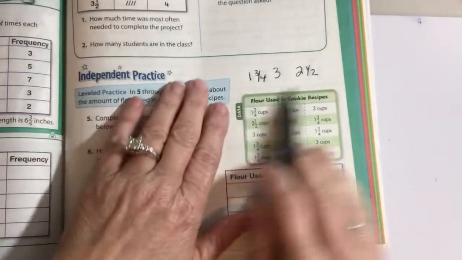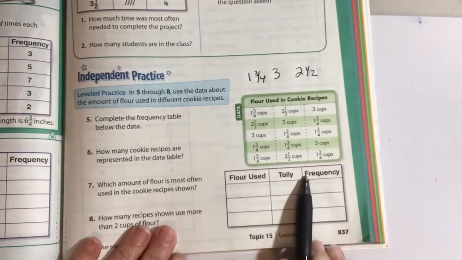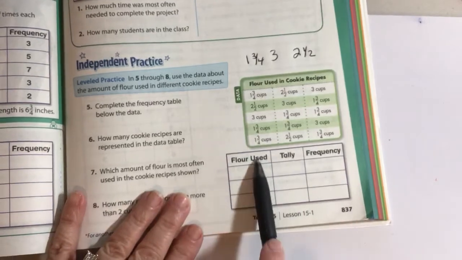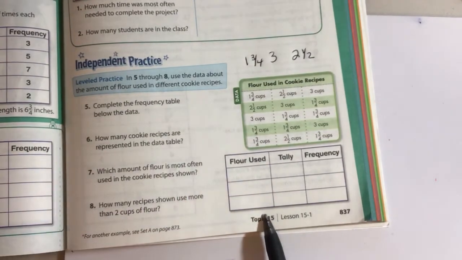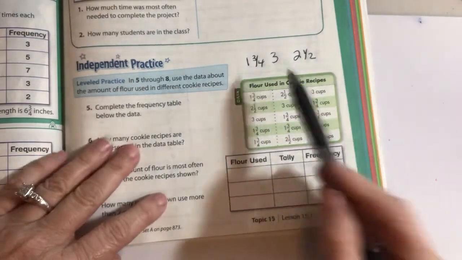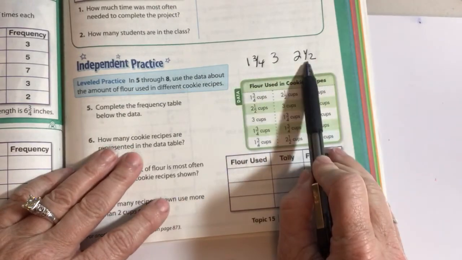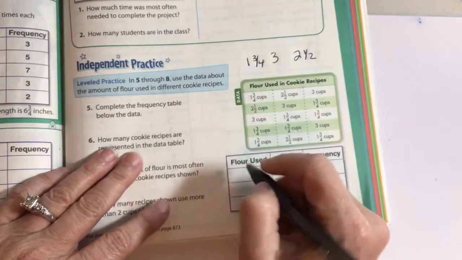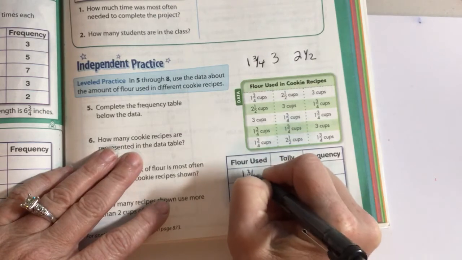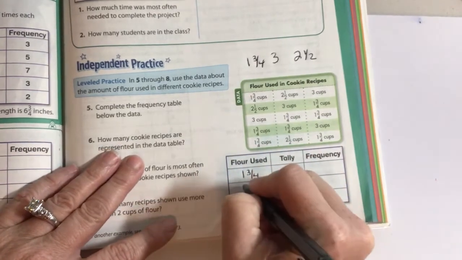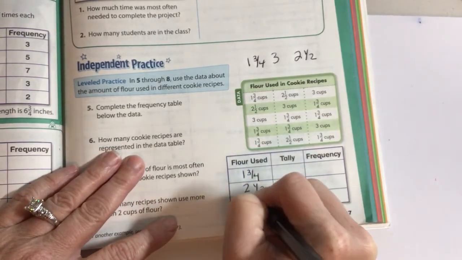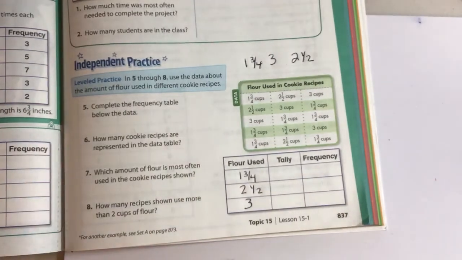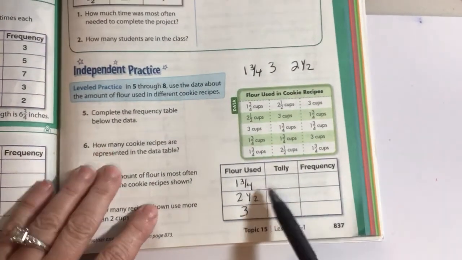Those are the only 3 answers that are down here. Normally when we put that in a frequency table, we do it in order from smallest to largest, okay? So in looking at these numbers, the smallest is 1 3/4, and then 2.5, and then 3, okay? So it wants to know how many, okay?